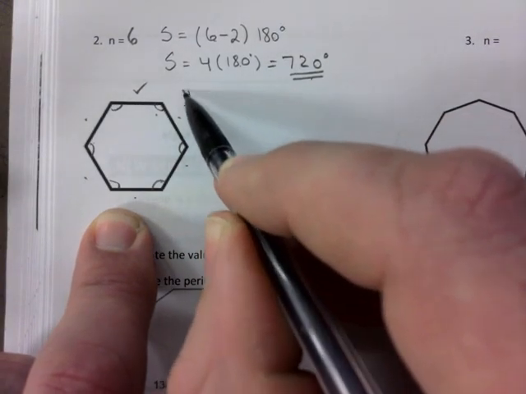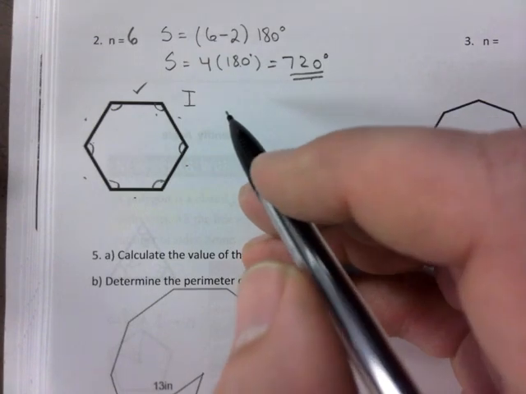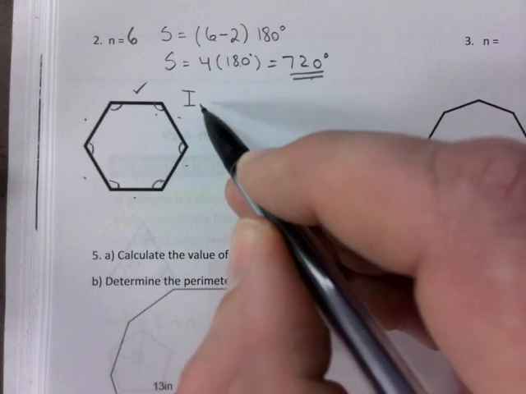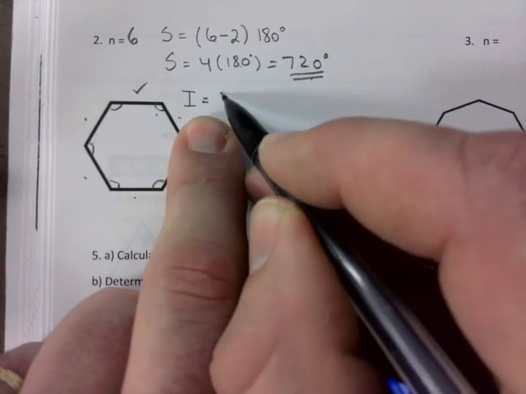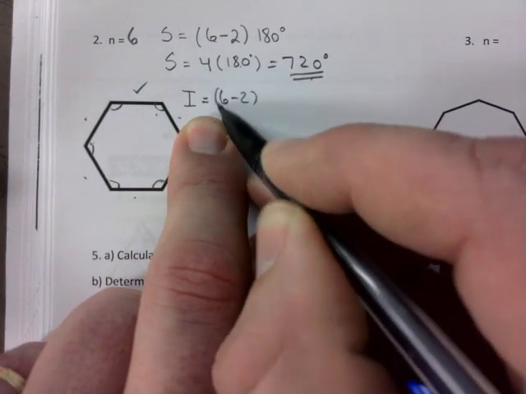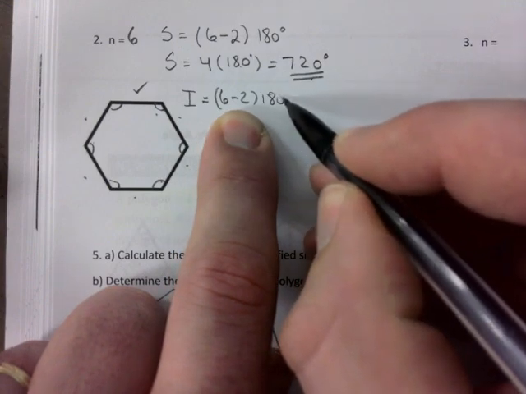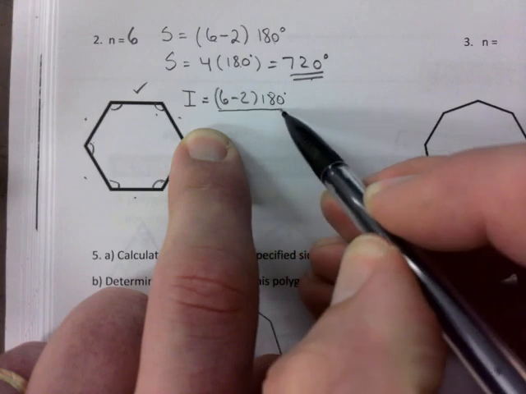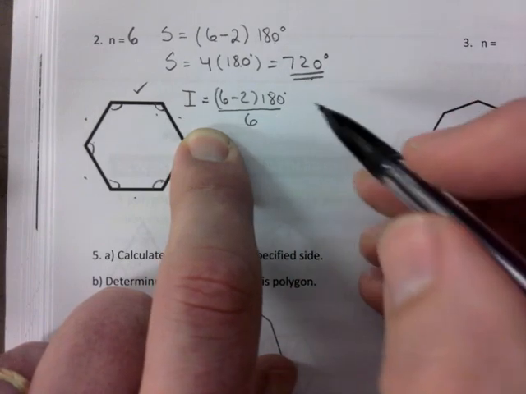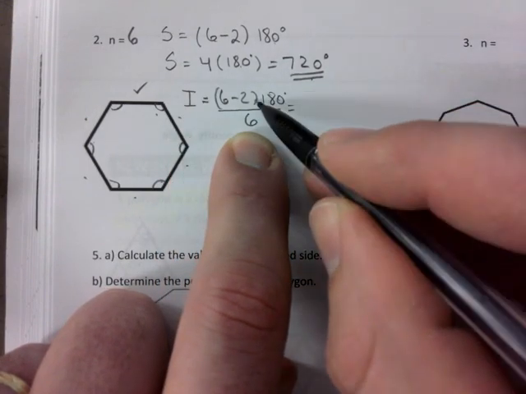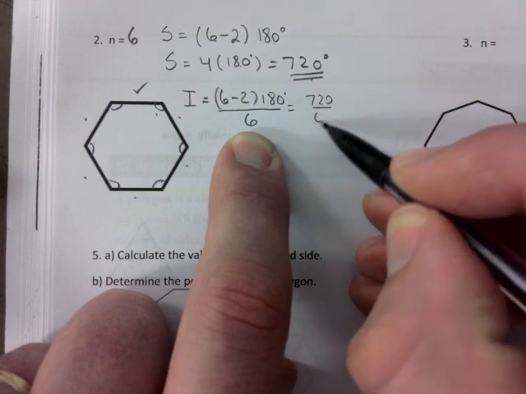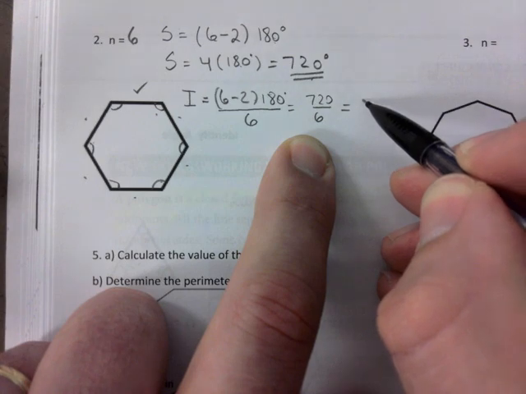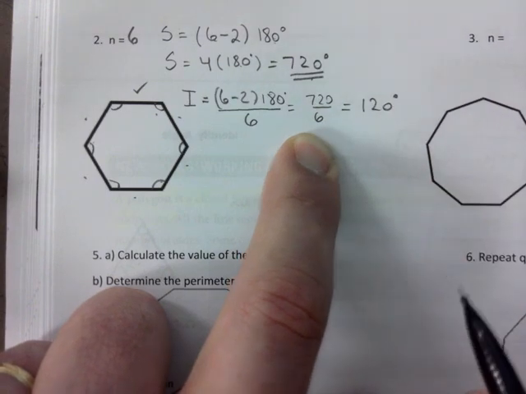If it asked you for the measure of one interior angle, I call it I, then you would have to say it's n-2 times 180. So it's essentially the same thing as before, except here you're going to divide that by the number of sides. So the top gives me 720. I divide that by 6, and I get 120 degrees.